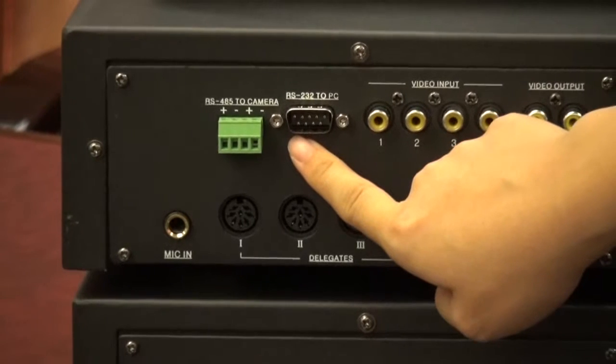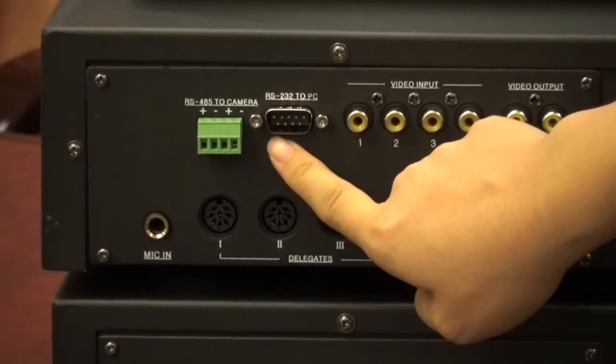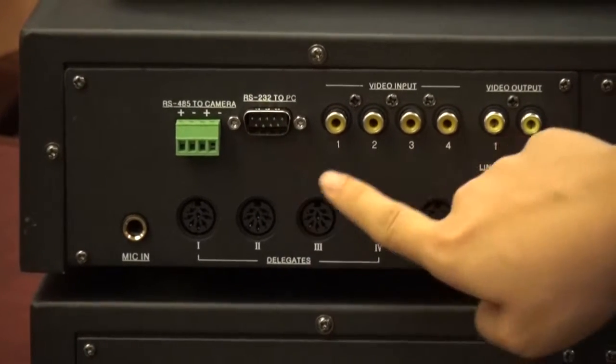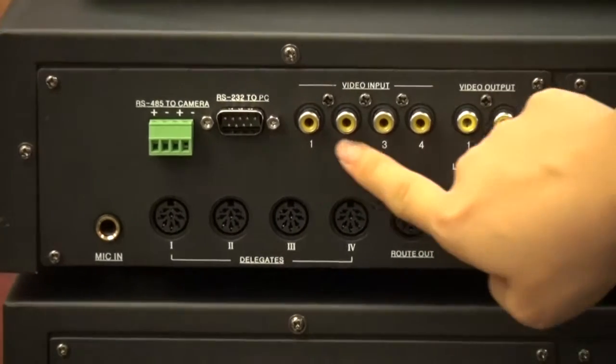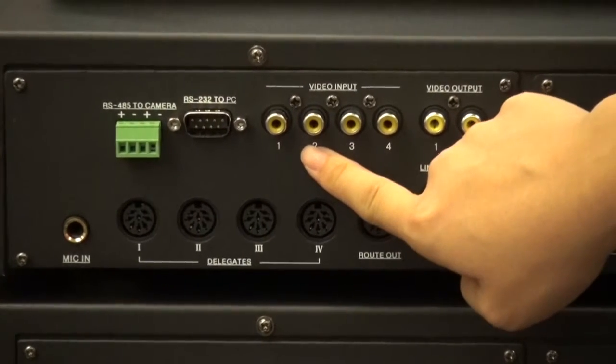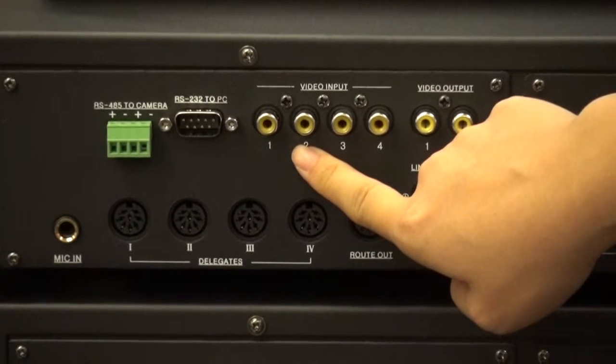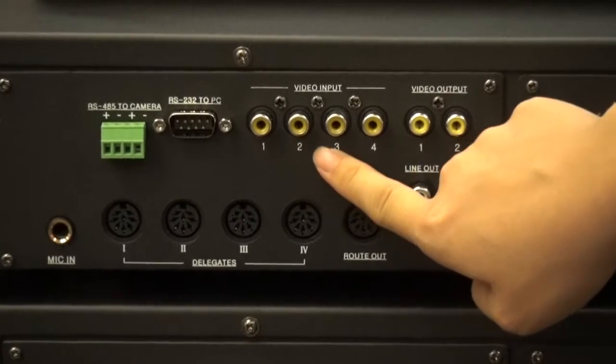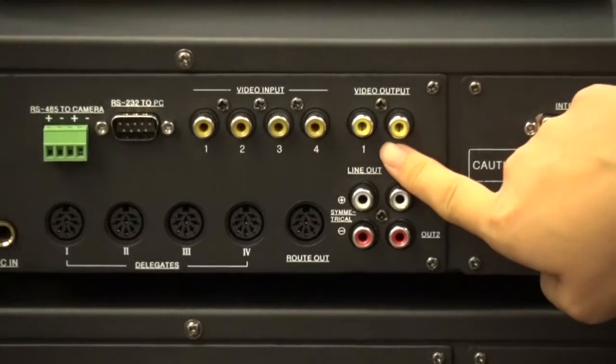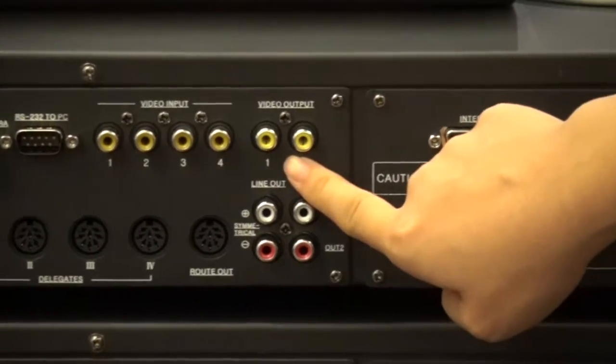And this interface is RS232 to connect a PC. And these 4 interfaces are for video input. We can connect up to 4 SD cameras. And these 2 interfaces are for video output.